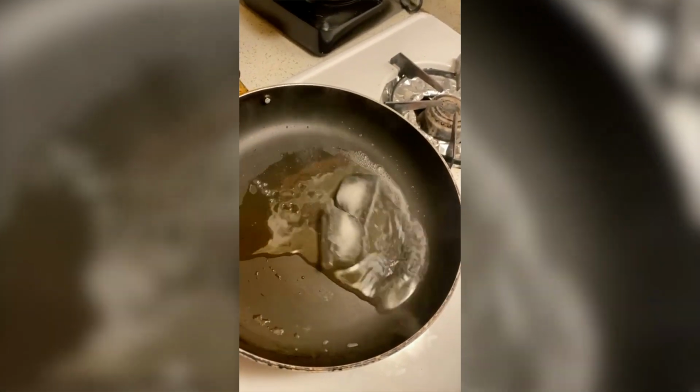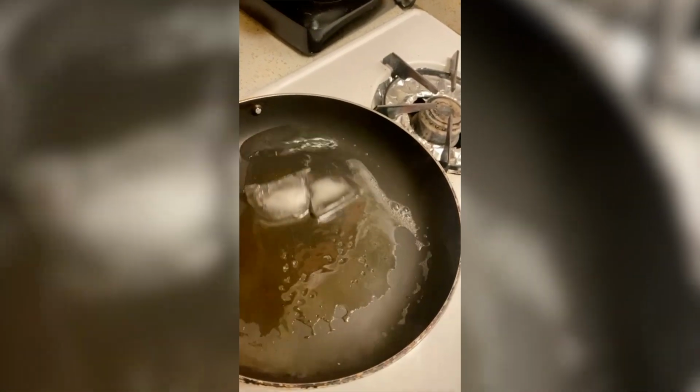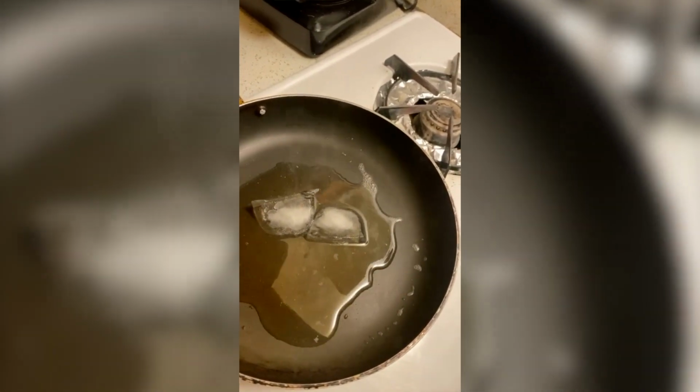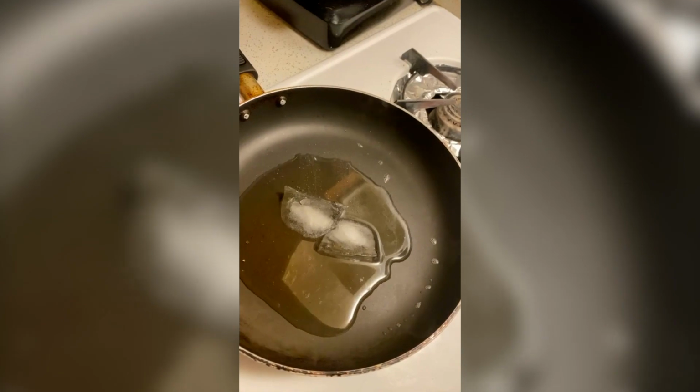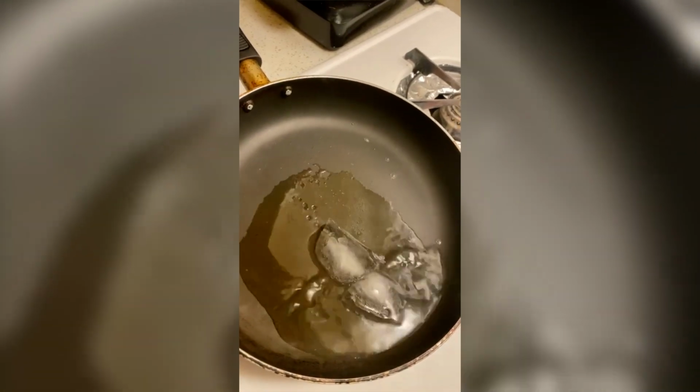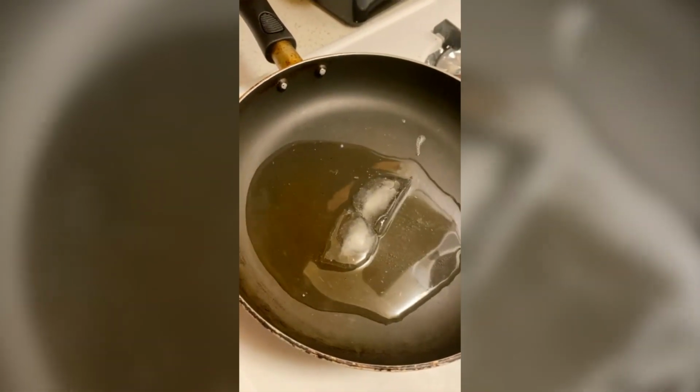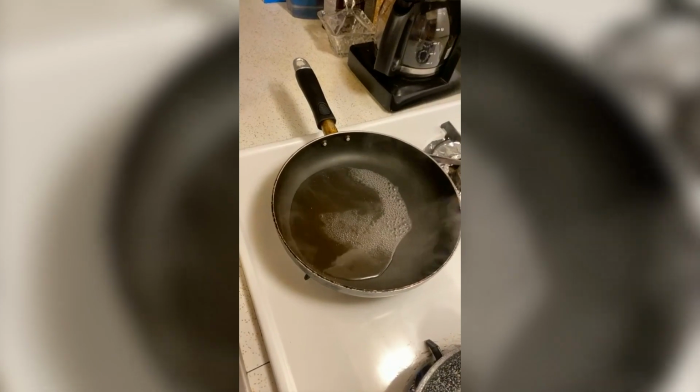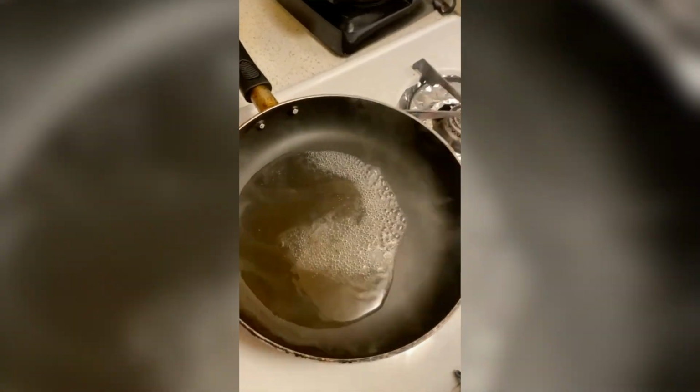It's slowly shrinking. Now you can see the ice is liquid. It's like water.